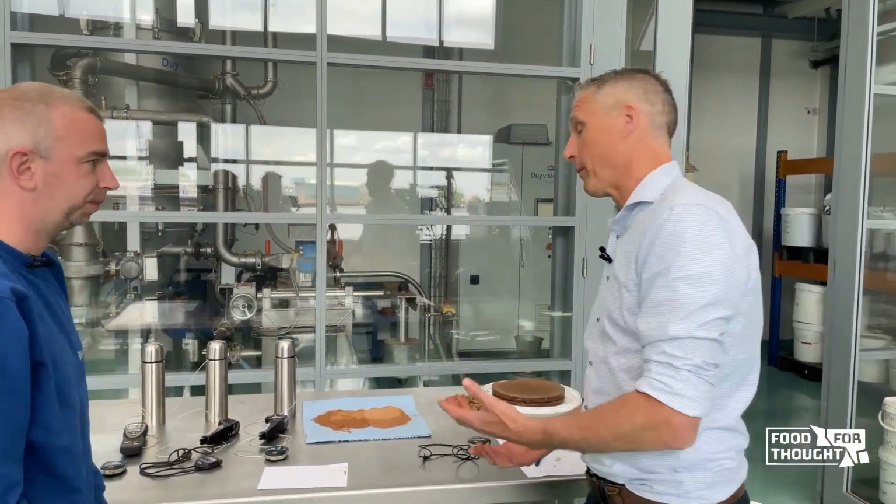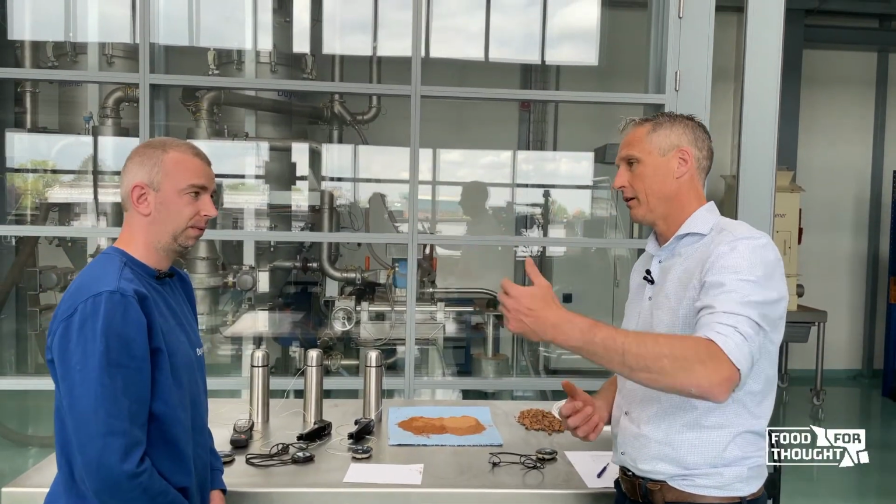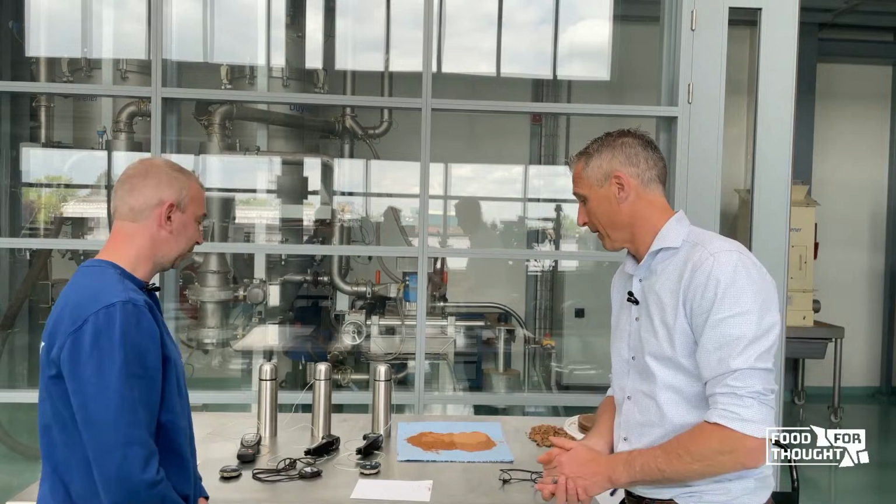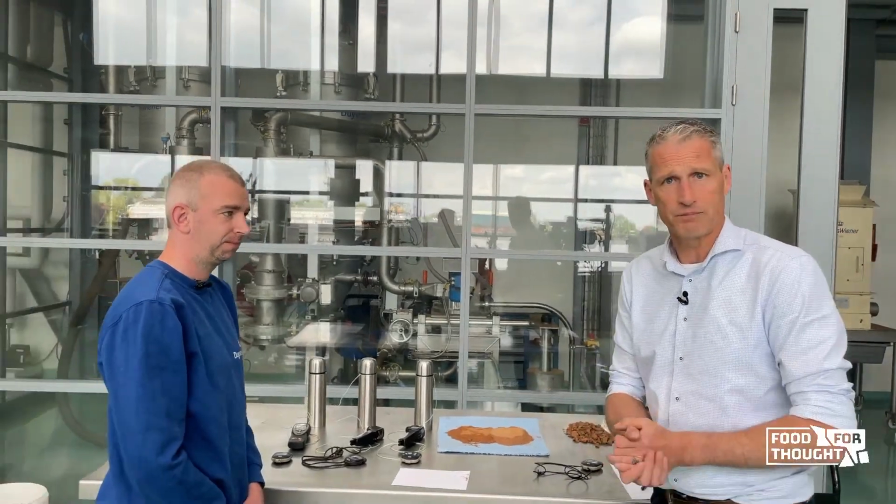Correct. So if you did it in a proper way, you know this within an hour, and then you can safely pack your cocoa powder and store and transport it without having lumps or customers complaining that they have a cocoa powder which is lumped. Correct. Okay, well, thank you very much.